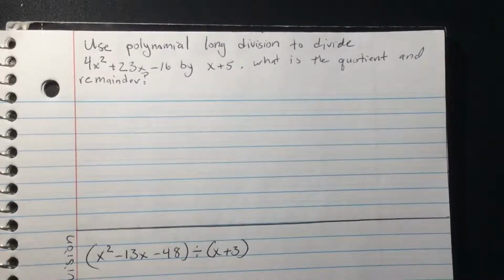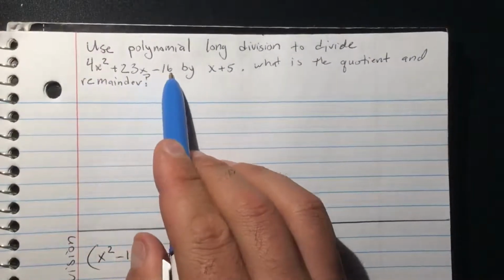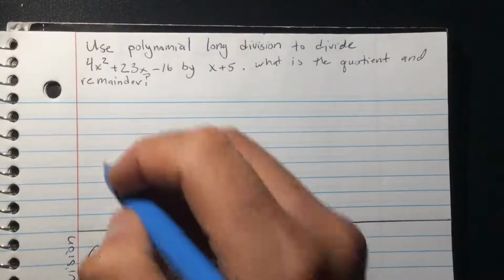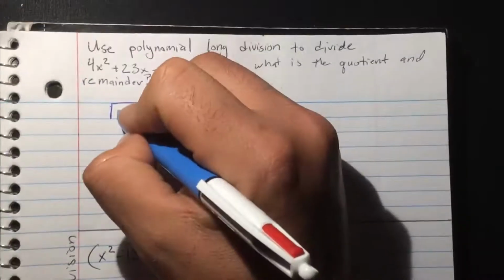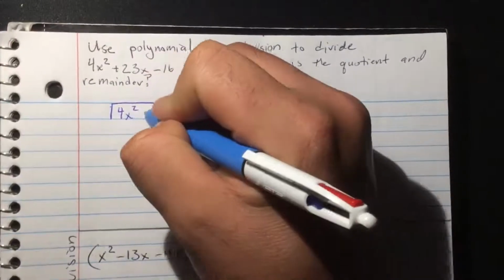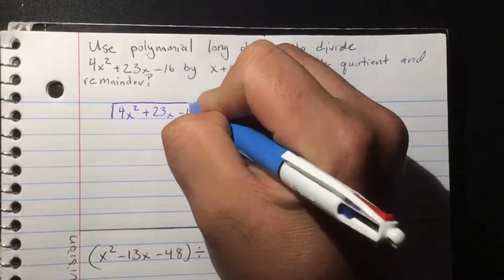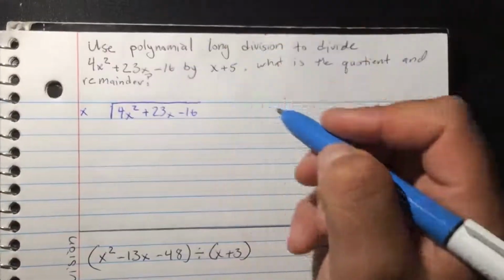So we have: use polynomial long division to divide 4x squared plus 23x minus 16 by x plus 5. So what is the quotient and remainder? Alright, so first things first, we're going to go ahead and set up our division. The number we're dividing is 4x squared plus 23x minus 16, and then we have our divisor, which is x plus 5.